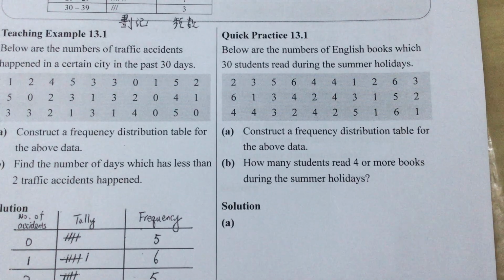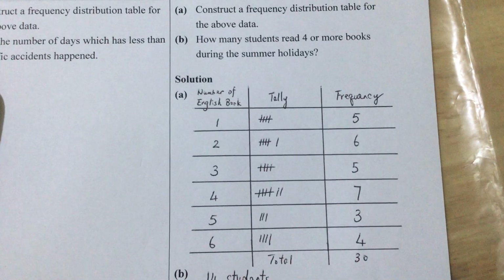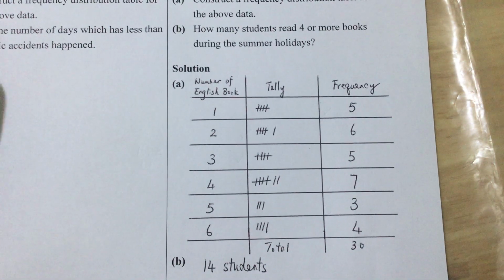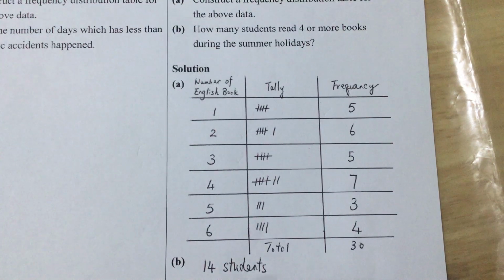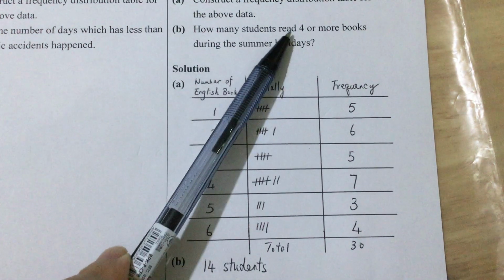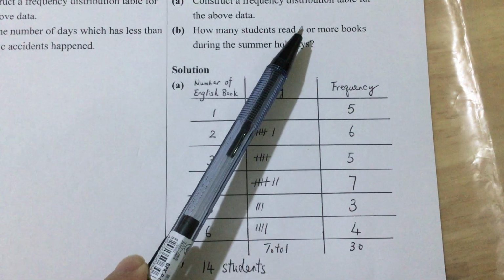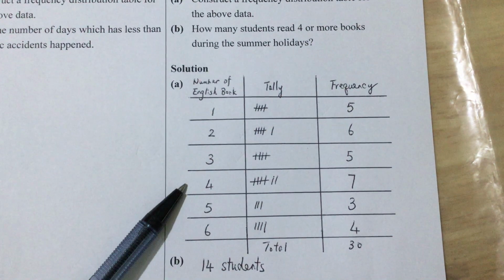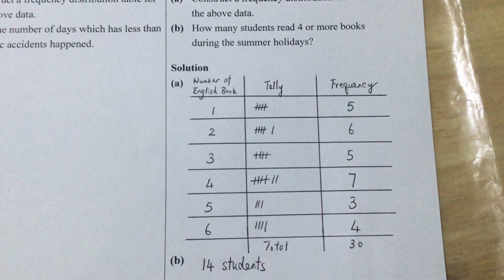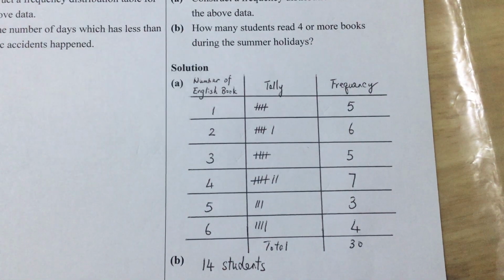Okay, now the answer for quick practice 30.1 is this one. I've drawn the table, and the answer for A is here. For B, you add them together, 7 plus 3 plus 4, so you get 14 students. Because this one is 4 or more, that means we must count 4, 5, 6. So we have this answer for quick practice 13.1.